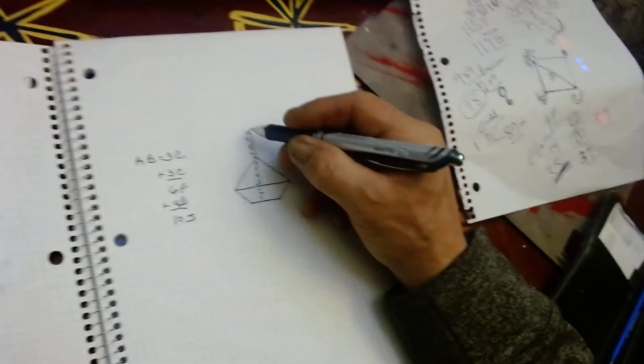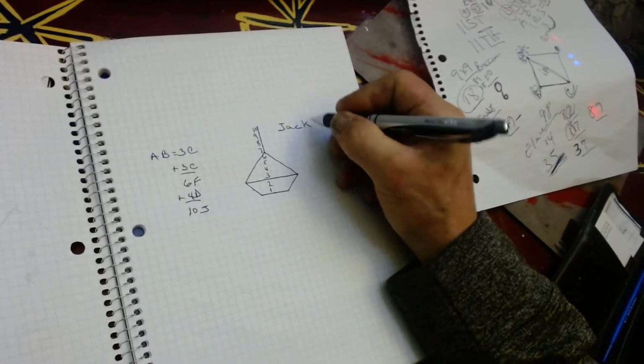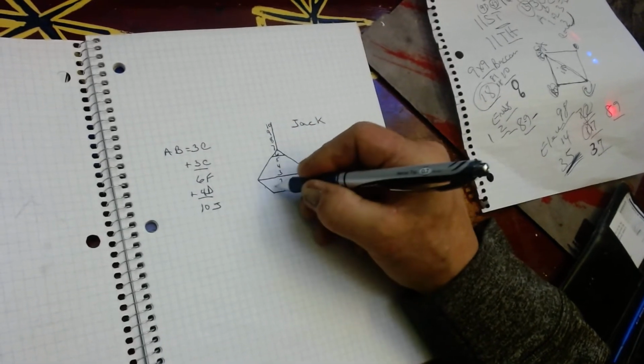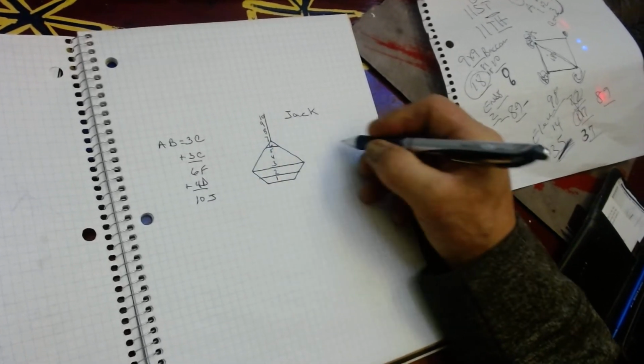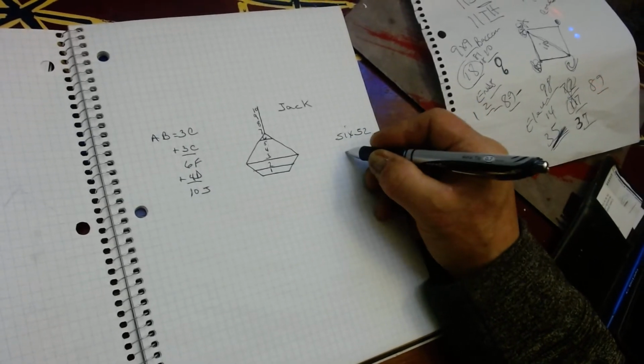So I need Jack at the top of the ship. He can't be at the 6 range, and he can't be at the 1 range. He's between 2 and 5. 6 equals number 52. That is our cue.